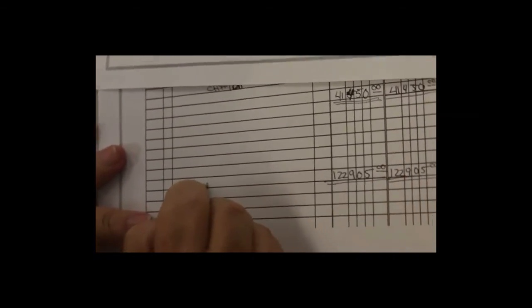And then I'm going to write journal total, journal pages 1 through 2. Okay? All right. This ends part 1.